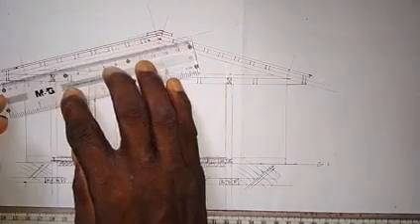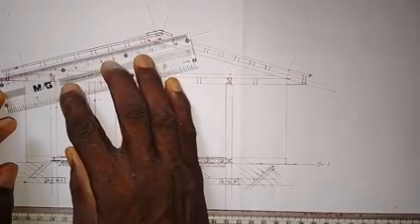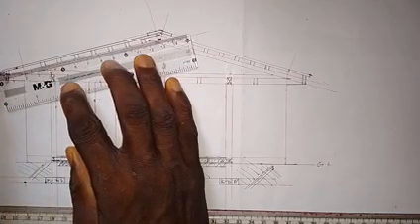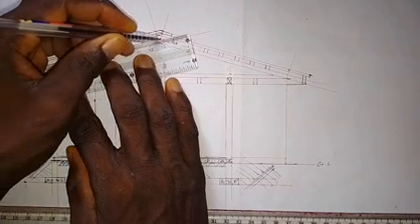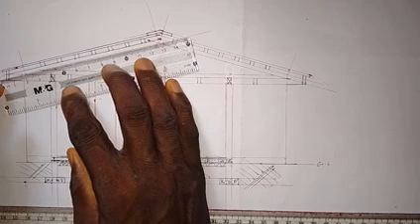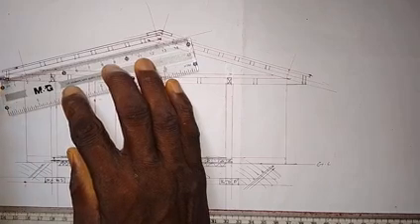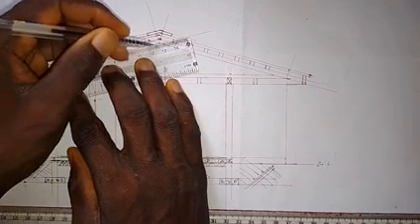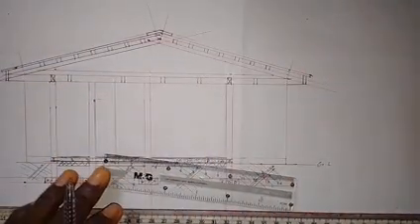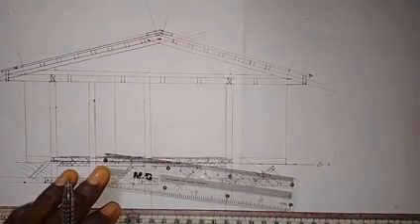Alright, so then for the rafter, I also need to make this a thick line. Also making this line a thick line. Alright, so I will also do the same thing on this side. So when I'm done with that, I will come and show you what I have done.